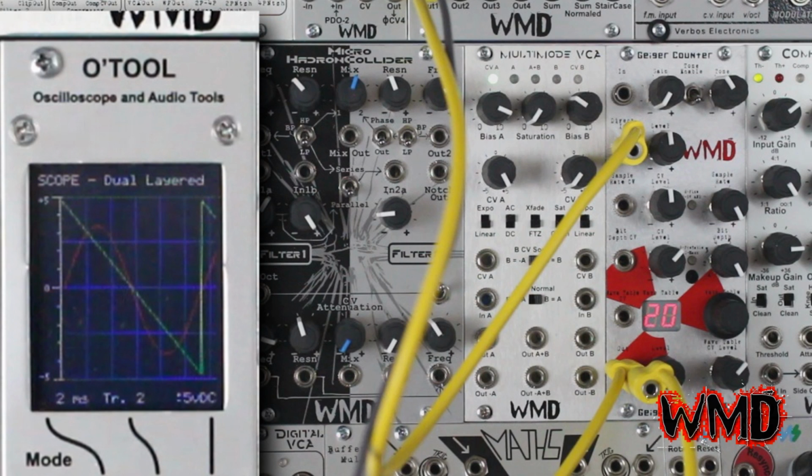Looking at the O-Tool, the green waveform is our clean, unaffected saw wave coming from the phase displacement oscillator, and the red waveform is the output of the Geiger counter. As you can see, we have the Geiger counter's wavetable set to number 20, which is a sine wave.